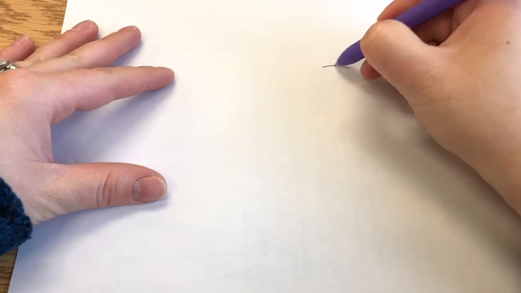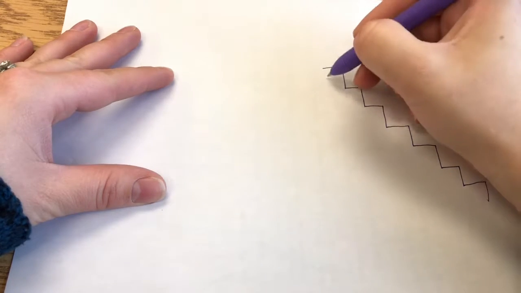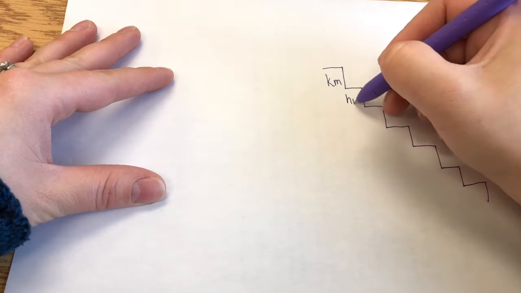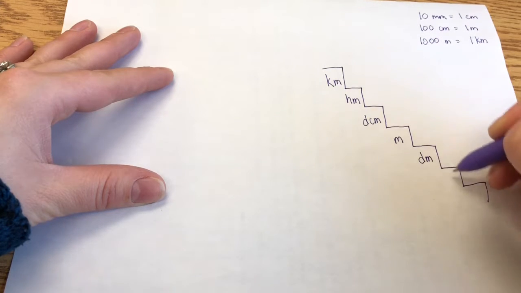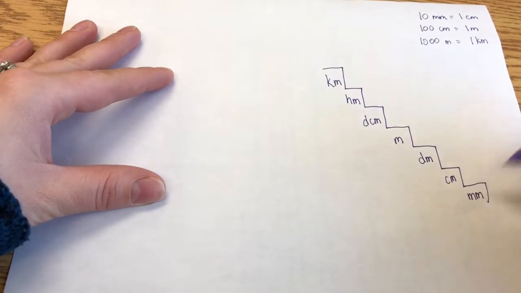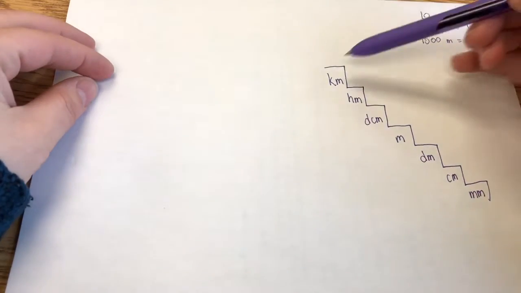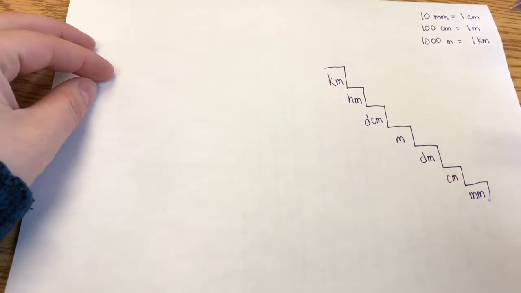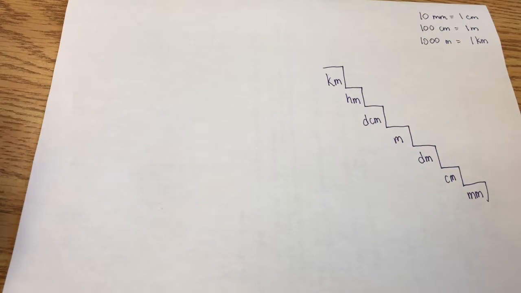And so the system that I find works really great is actually using a staircase. And so the staircase looks like this. Kilometers, hectometers, decameters, meters, decimeters, centimeters, and millimeters. And if you ever need to remember how that works, there's a nice mnemonic that reminds you of how it goes. King Henry died unusually drinking chocolate milk. And the U stands for the unit. And so for this one, we're looking at meters, and so meters goes in the middle.